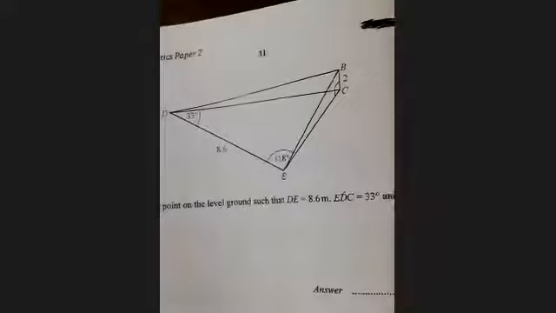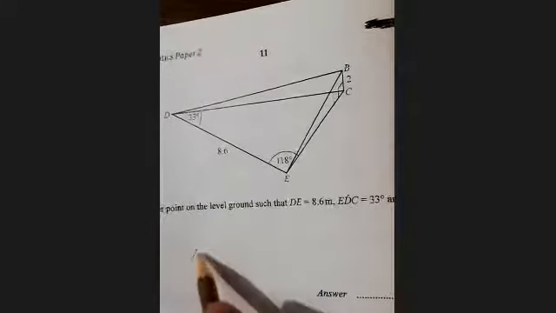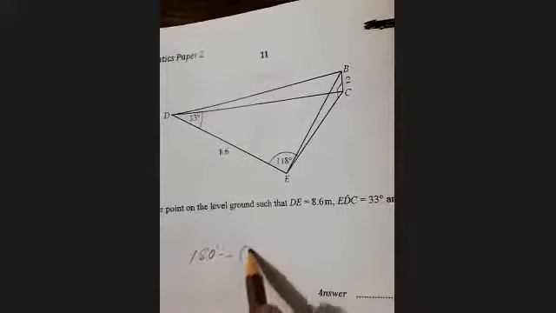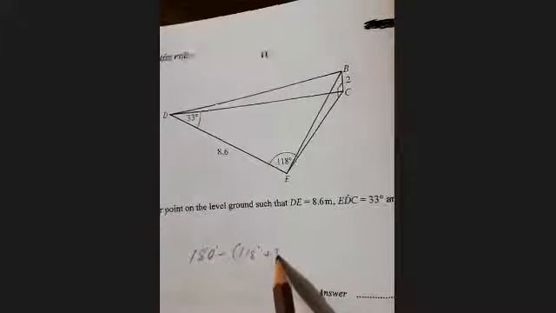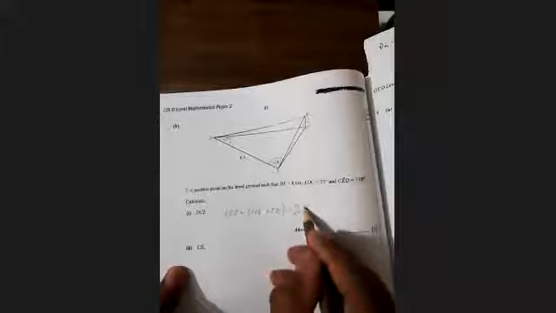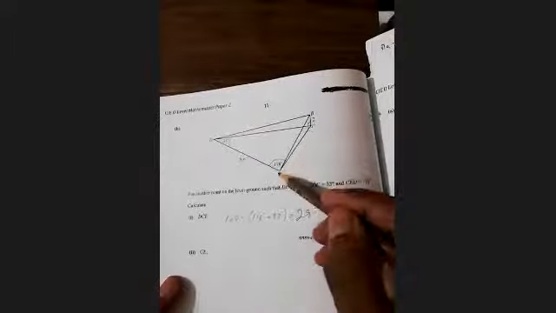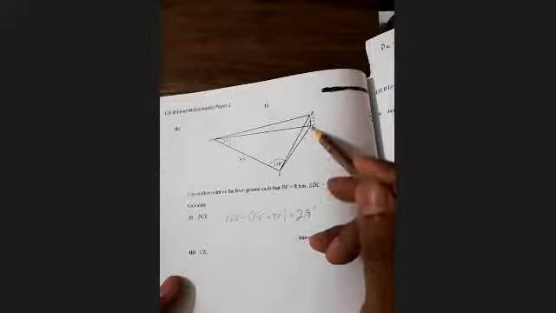Students have already calculated it very efficiently. This angle DCE, which is on the horizontal surface, can be calculated as 180 minus 118 plus 33 degrees. You have already calculated it. You gave me the answer 29 degrees. So this is 29 degrees. Now CE is required. How are we going to find out the side CE?